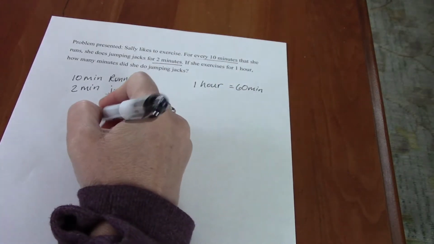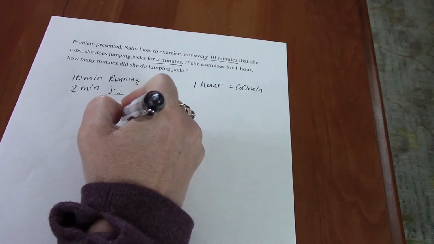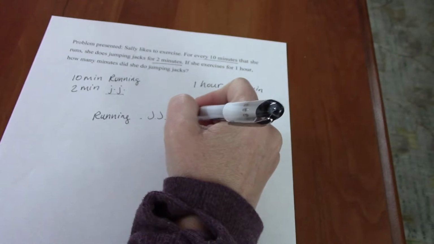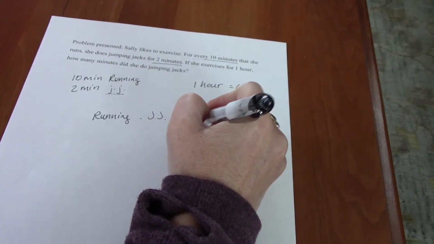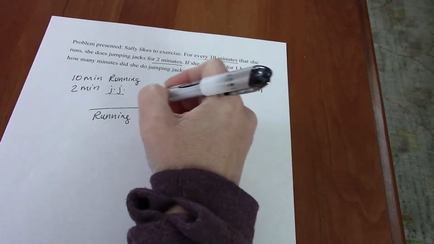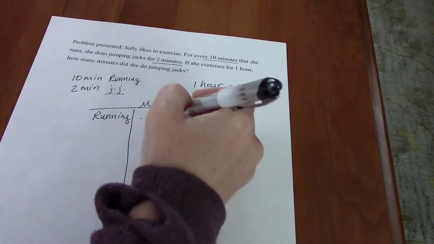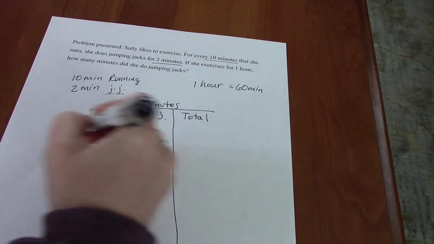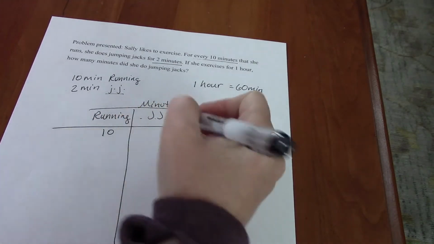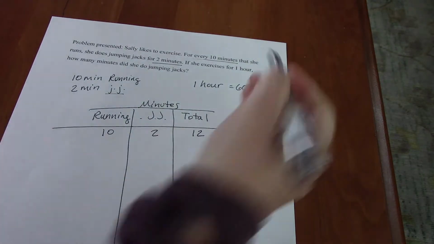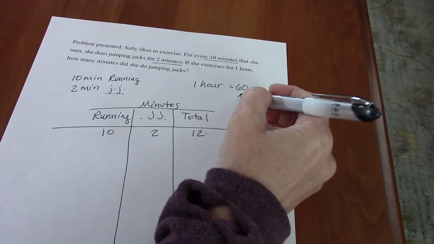So here I have running, jumping jacks, and total. And in all of this I'm going to be recording my minutes. So here, the way that ratios work is that every time she runs 10 minutes, she does 2 minutes of jumping jacks, and that gets me to 12 minutes, which is not quite to 60.